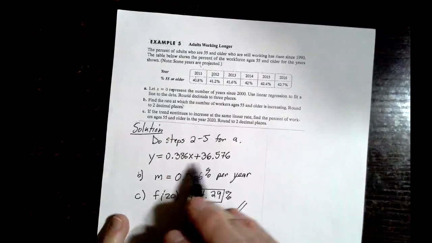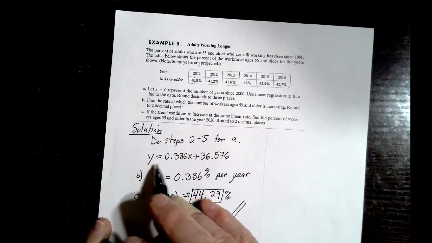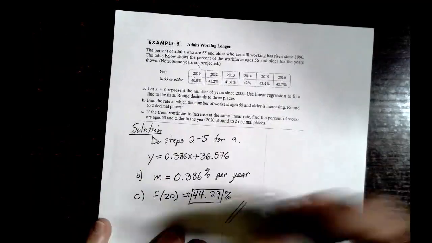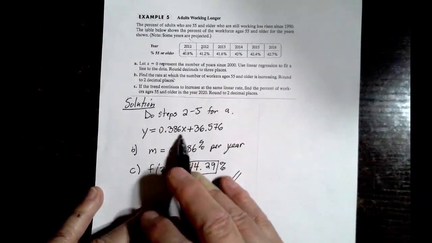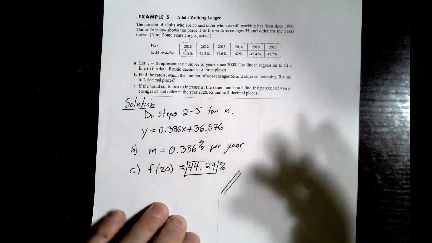So once you have an equation, they can ask you either one. They can ask you, here's x, what is y, or here's y, what is x. Or generally they ask you, what does the slope mean? And they give you an x and ask you for the y. That's usually what they do there. So let's go back to the very first question that we had.